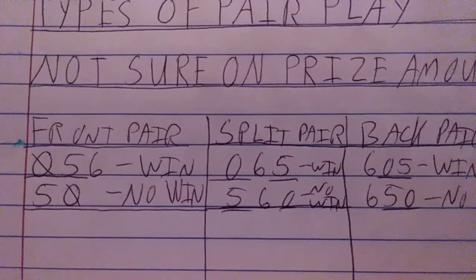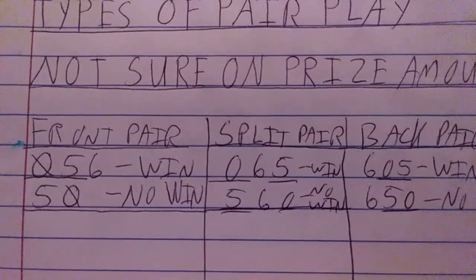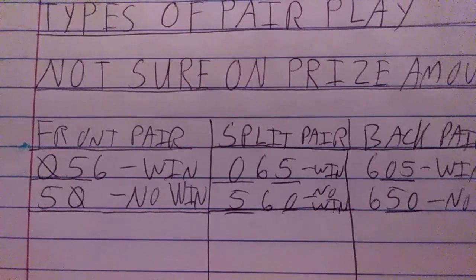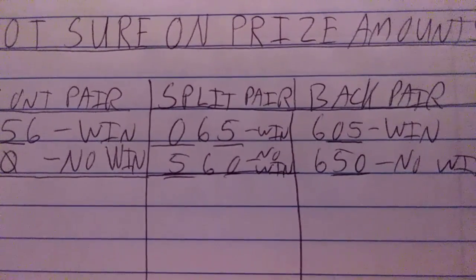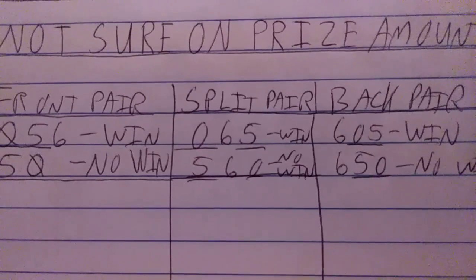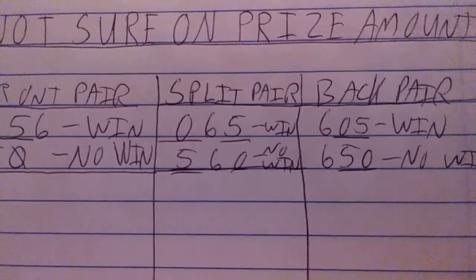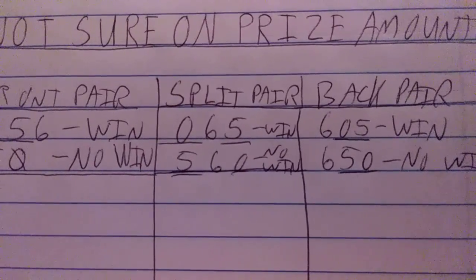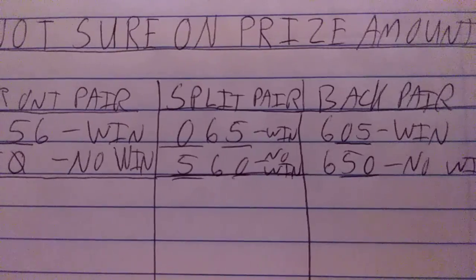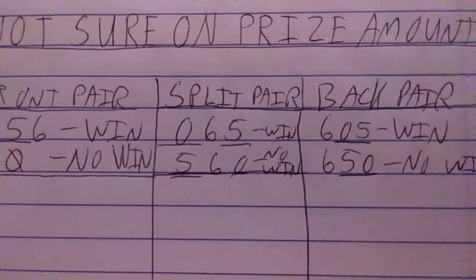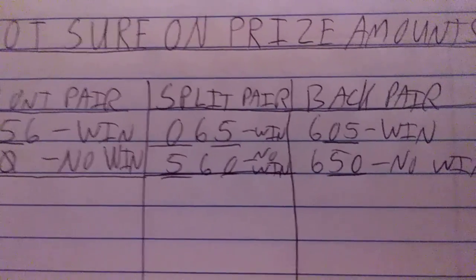It could be 050, 051, 052, etc. And if you did split pair, using the same example, as long as you played a 0x5 split, then you would win. And if you played 5x0 split, you would not win because, again, it does have to be exact.